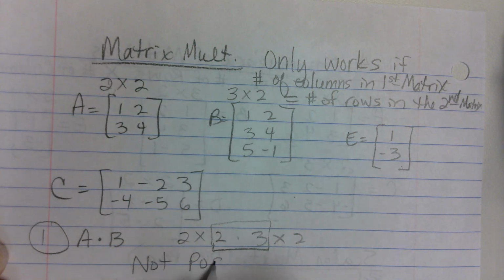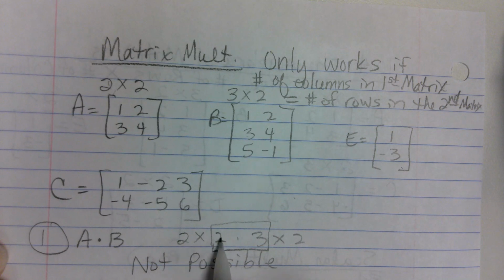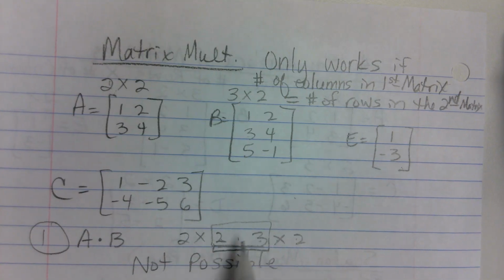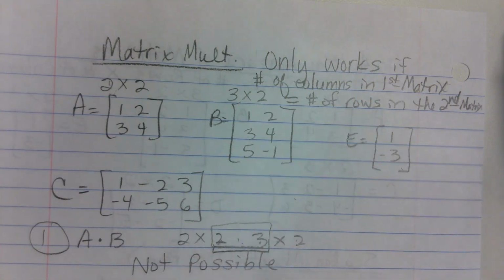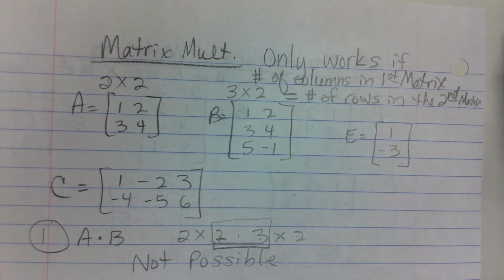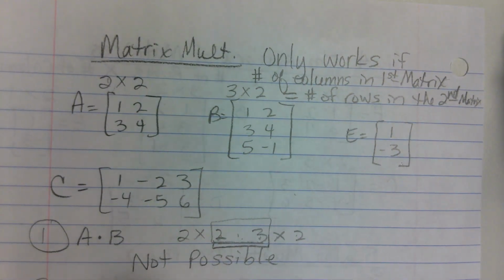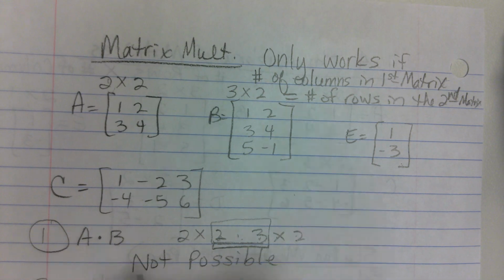Rows by columns, times rows by columns. So if you set them up next to each other and look, do they match? Not possible. But is B times A possible? A 3 by 2 times a 2 by 2.